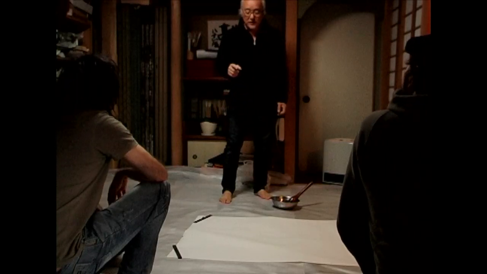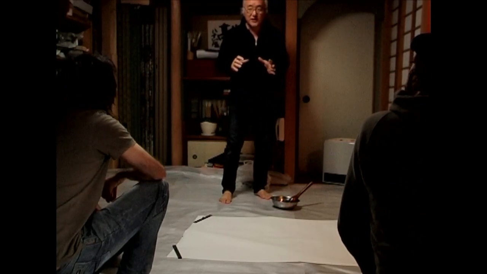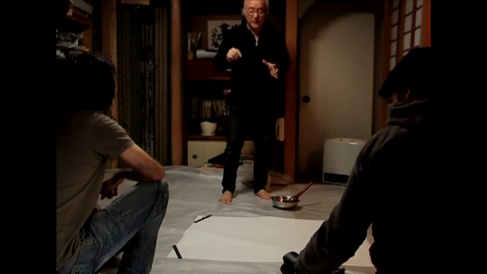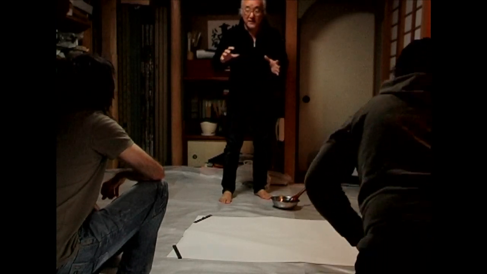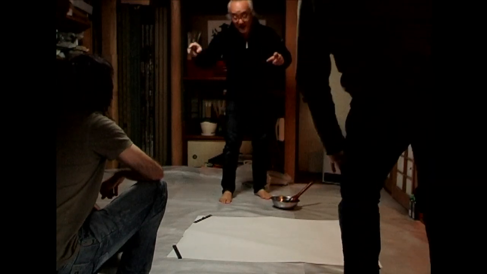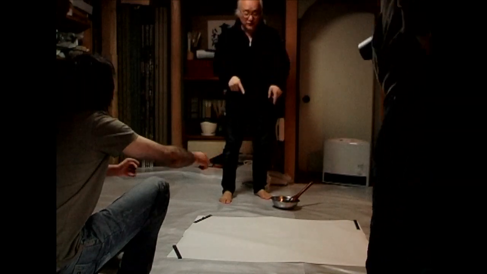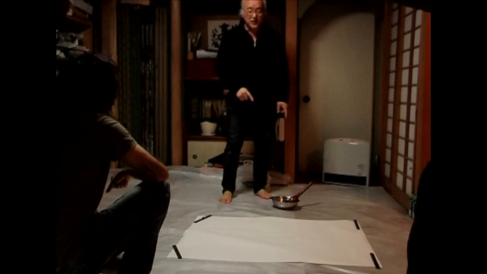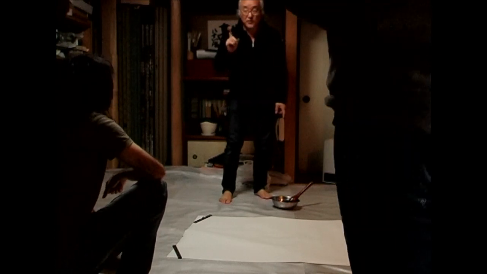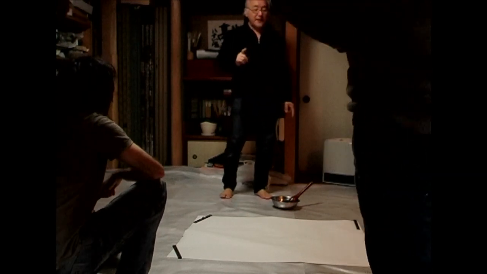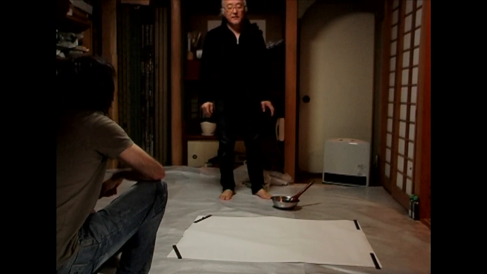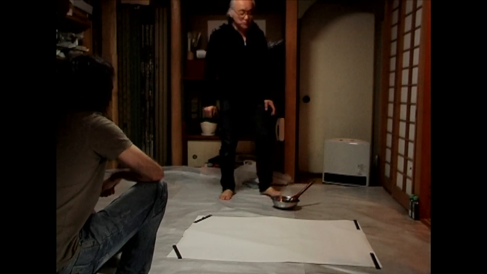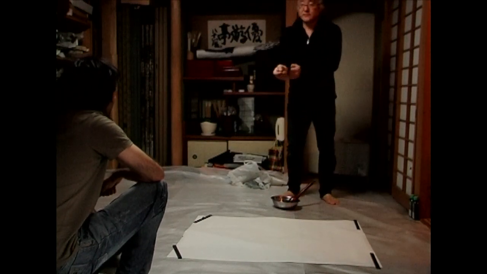If I use a small brush, I can draw many things, you know, mountain, cloud. But this is a big brush. So it should be simple. Simple. Mountain and water. Yeah. Beautiful. Okay, I'll try.